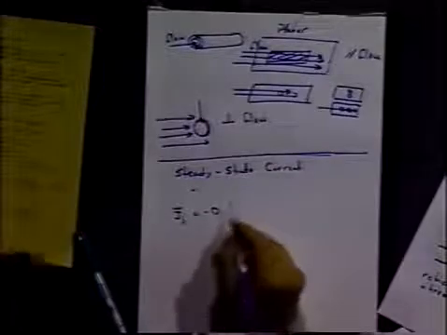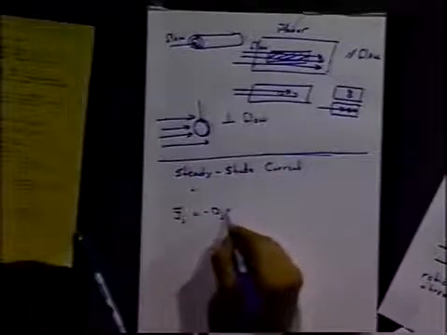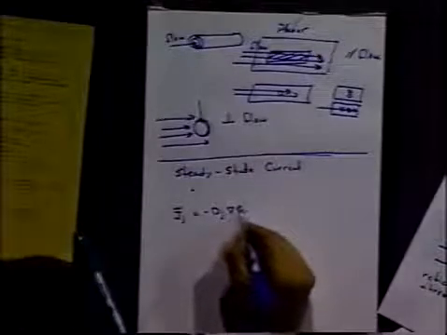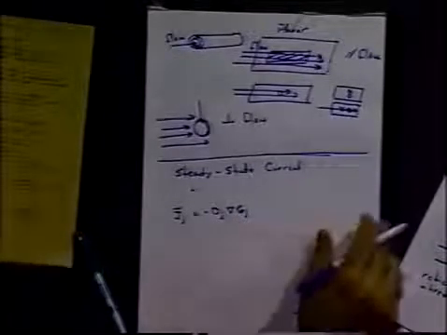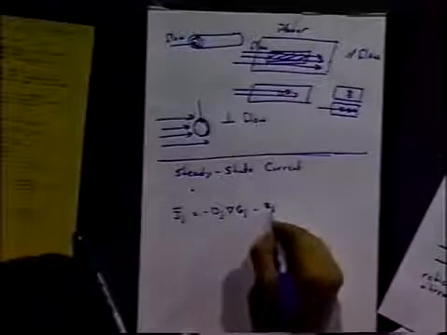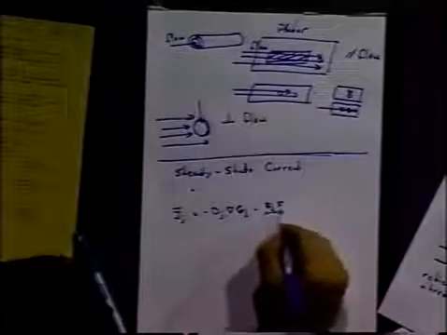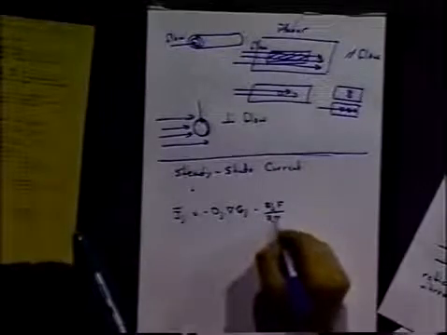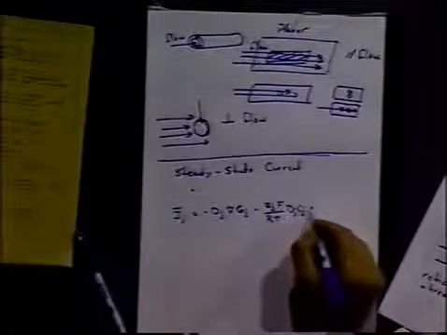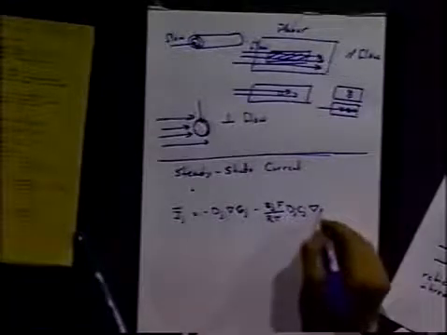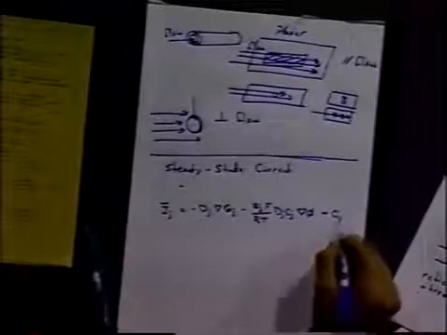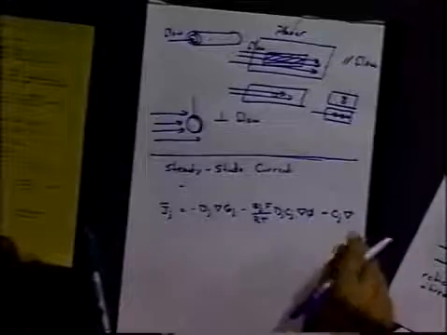One would be a diffusive component, so the diffusion of J, C sub J. And then there would be a migration term dependent on the charge of the species in the system. And the potential, and then a convective term.